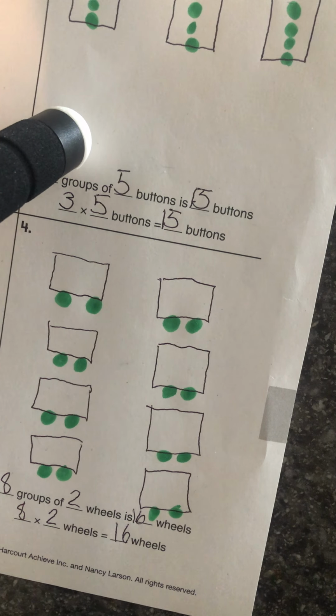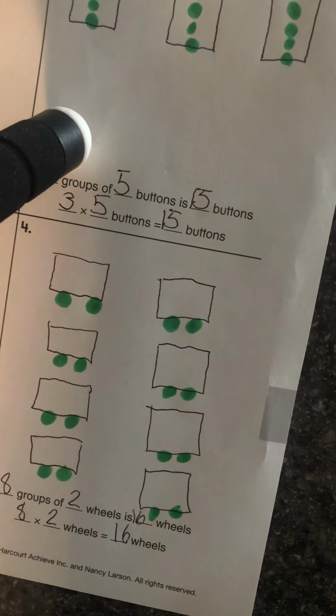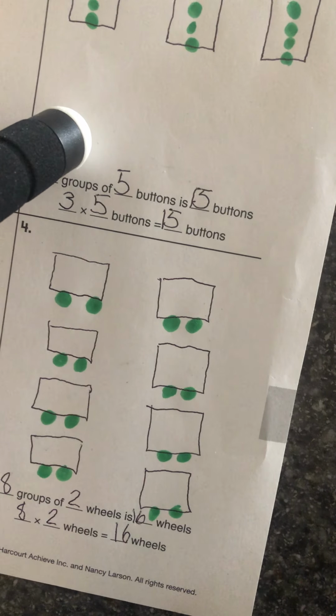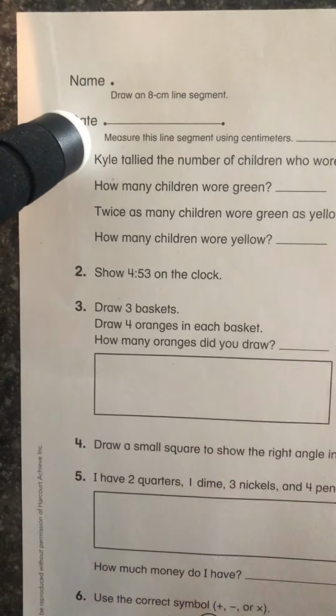Does that make sense, boys and girls? Hopefully it does. Take your time on this. If you need to turn off the video for a second to catch up, you can, because I'm going to go ahead and go over the next 2 sheets with you, and you will finish those on your own. So I'm going to move this paper. Okay, let's see if there's anything on here that I think we should go over.